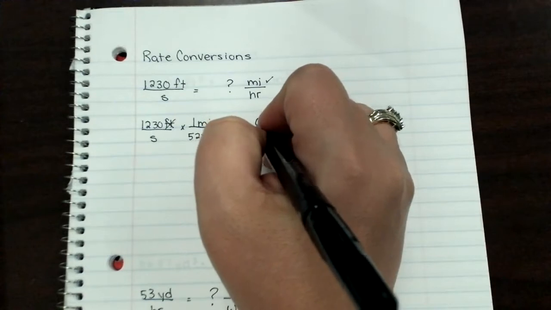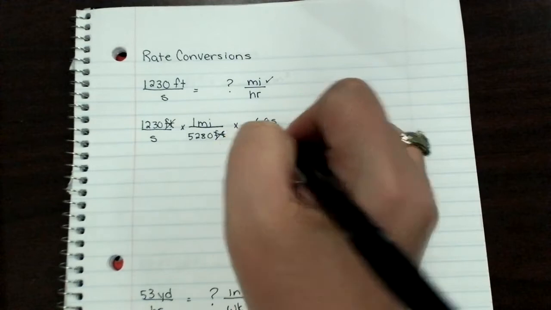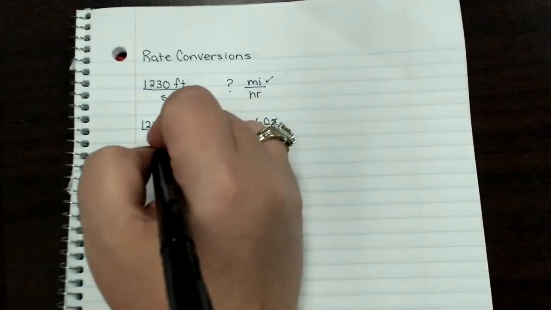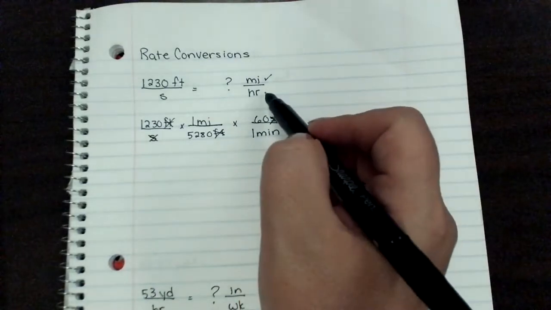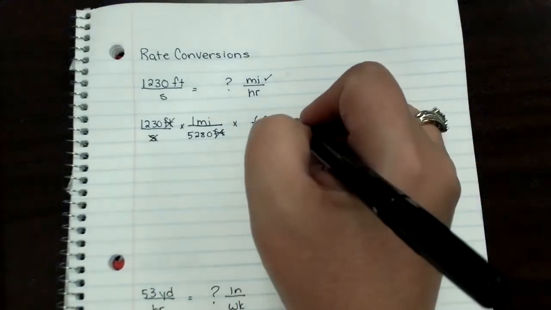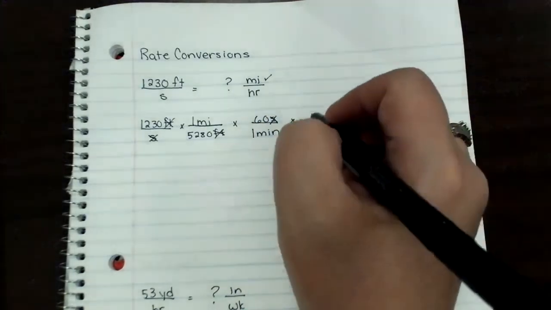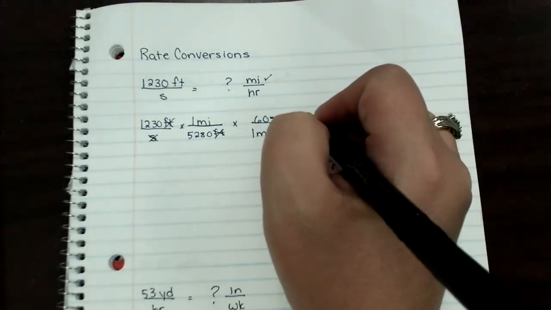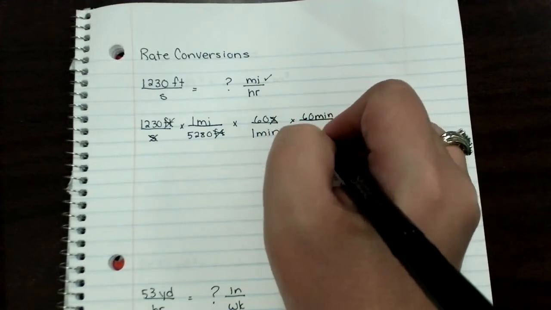So I know, though, that there are 60 seconds in 1 minute. So now I get rid of seconds, but I'm left with minutes, and I need to go to hours. I need to go one more. So I know that there are 60 minutes in 1 hour.